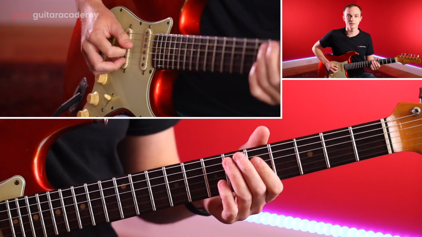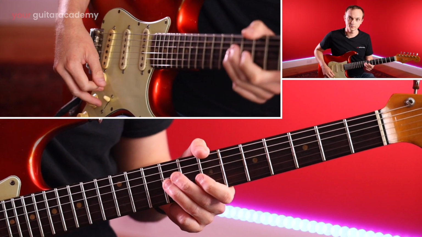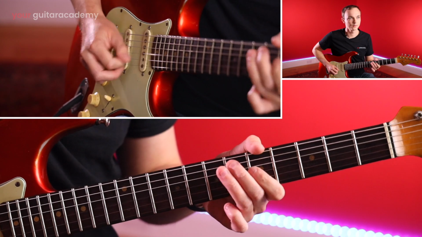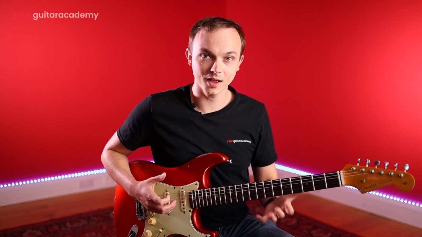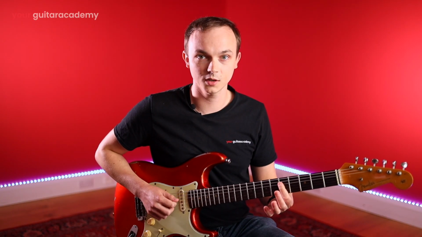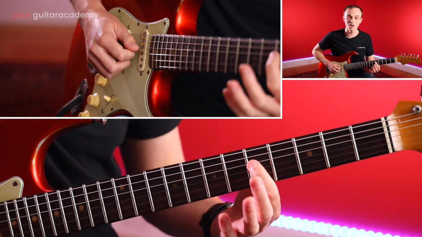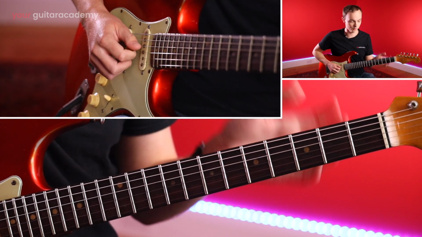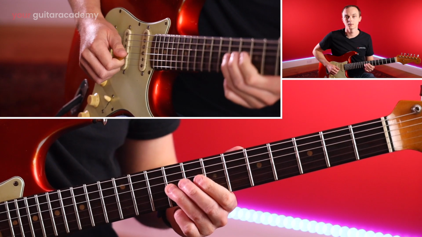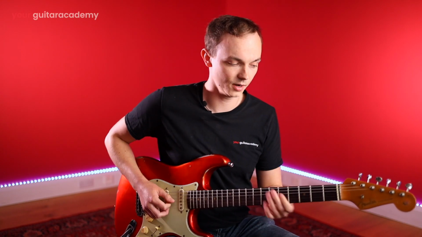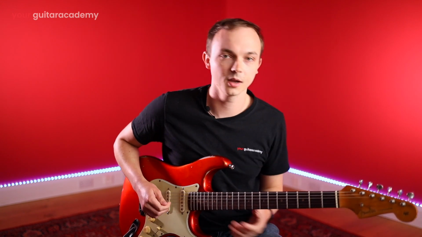So that would give us, so to make that staccato, all I'm doing is just as soon as I've picked the note, releasing the pressure on it. So you really cut it off like that. And you can hear it instantly sounds a bit groovier and a bit more percussive, right? So let's try that with the drums. So here we go.